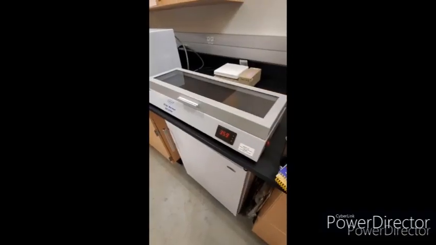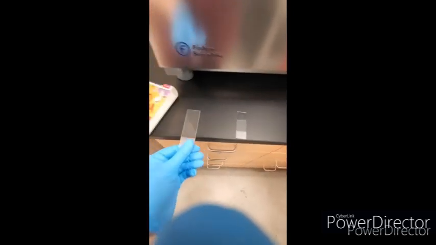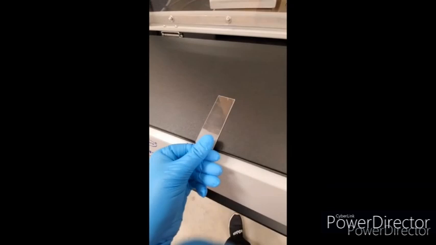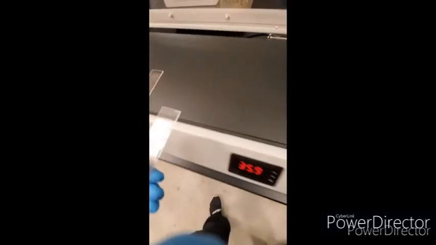So now we're going to heat fix it. We have a slide warmer. I'm going to put both my slides on the slide warmer, and once it's done, we're going to start our staining process.